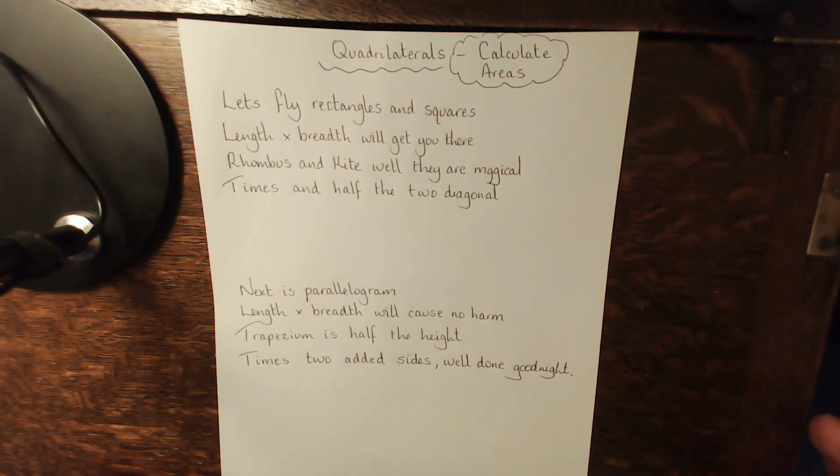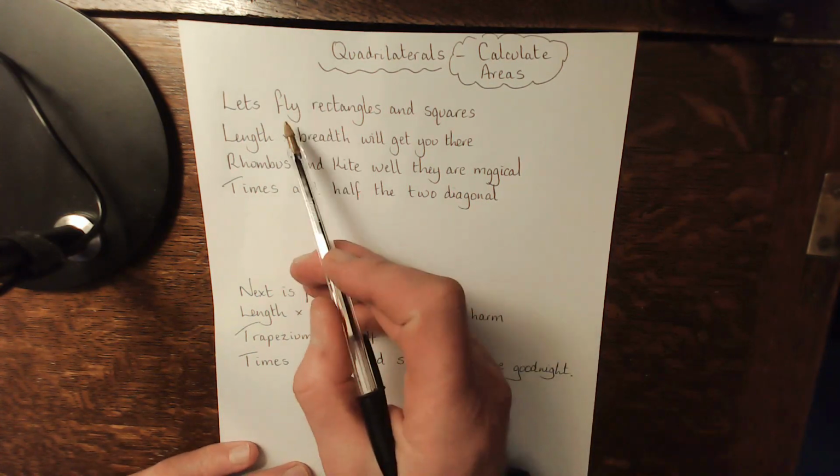I'm going to look at quadrilaterals and how you can summarise calculating the areas. Well, we've got a wee Mary Poppins song here, Let's Go Fly a Kite. I'm sure you can put it on YouTube or Spotify, put the music in the background and sing along. I'm not going to embarrass myself today. We're just going to get, here we go.